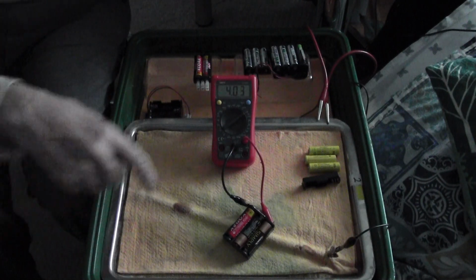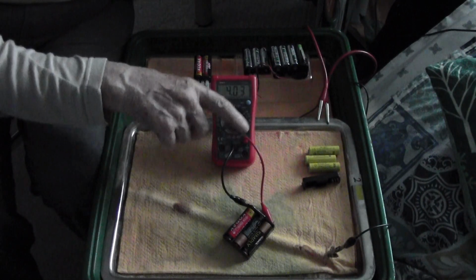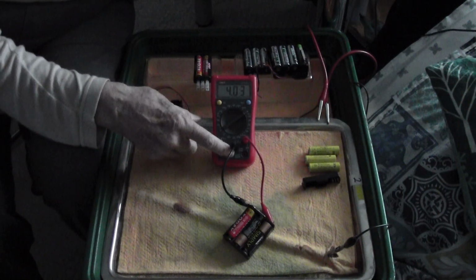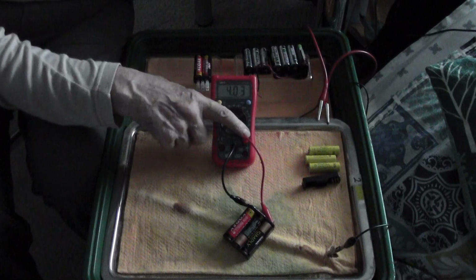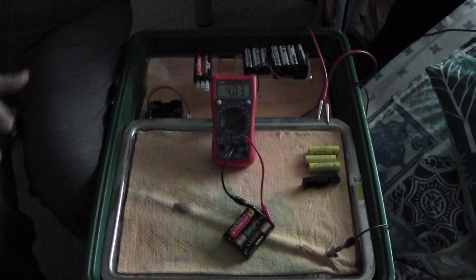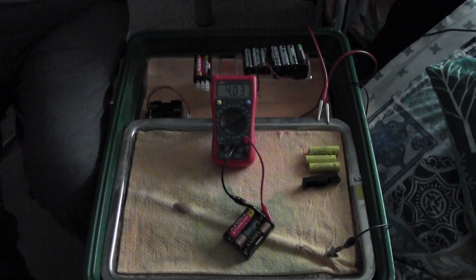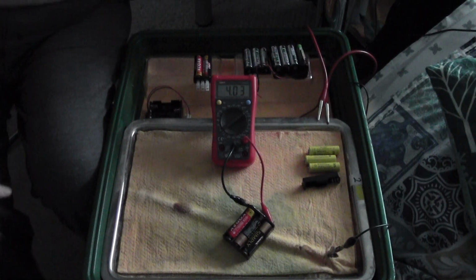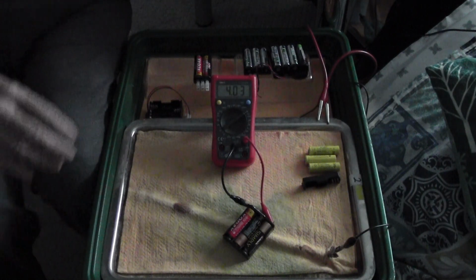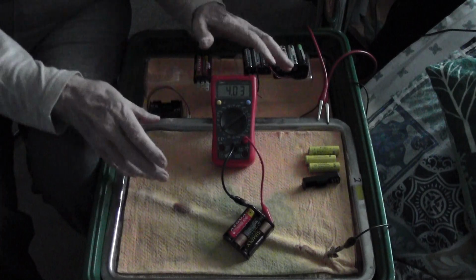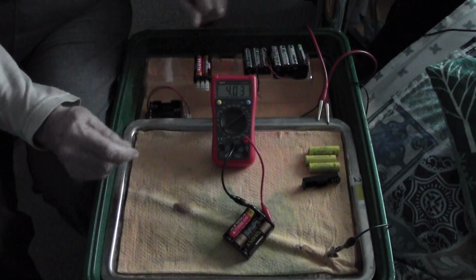Potential difference between this and that. This input in the meter and that input. And you get the same thing if you use a digital oscilloscope, or if you're in a laboratory, a CRT oscilloscope. Okay, so this is the way that we measure corrosion.